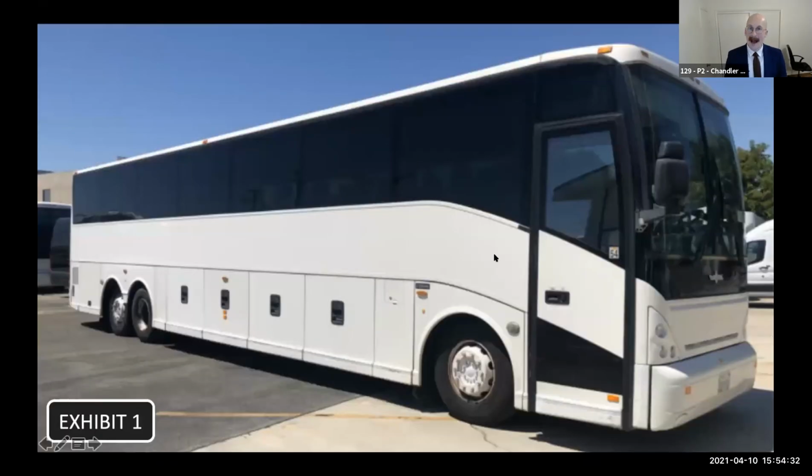I want to break down what you just said, starting with your conclusion that the defendant's windows were not properly designed to keep passengers safe in a crash. Now, we're displaying Exhibit 1 here. It's already in evidence. Why do windows matter when a bus is in a crash?